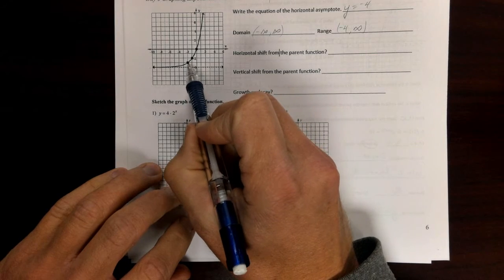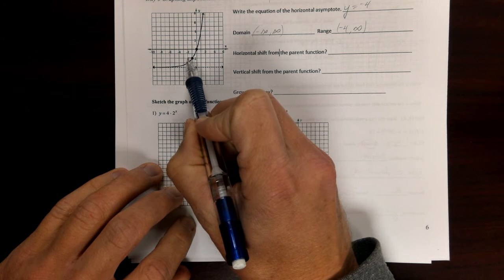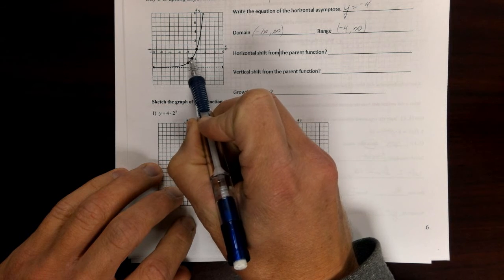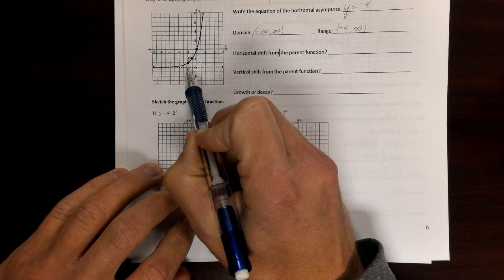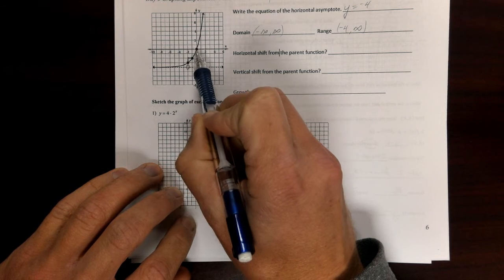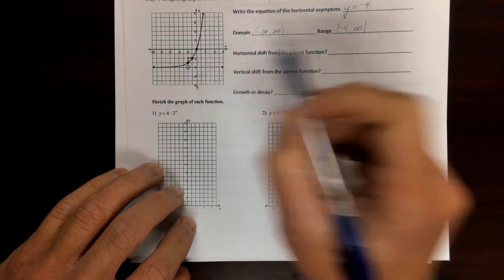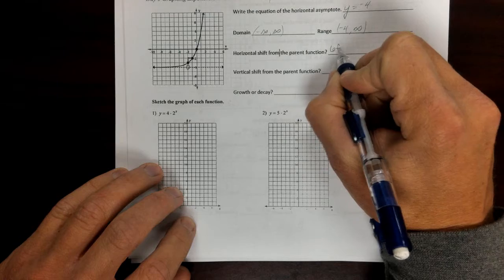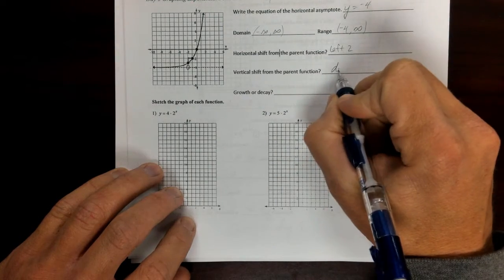Okay, we have our initial value here, and we have one up and one away, right? So these are my two parent points. From those parent points we can see that this is basically my origin. So we shifted our origin to this point right here. We went over 2, so for the horizontal shift we went left 2 units. For the vertical shift we went down 4.